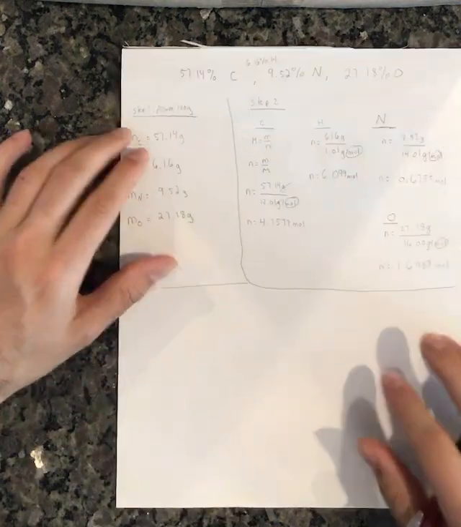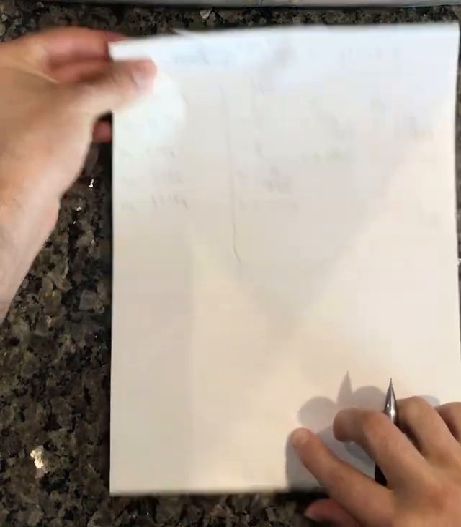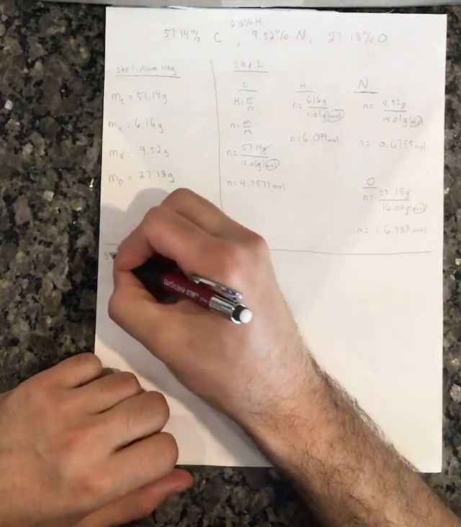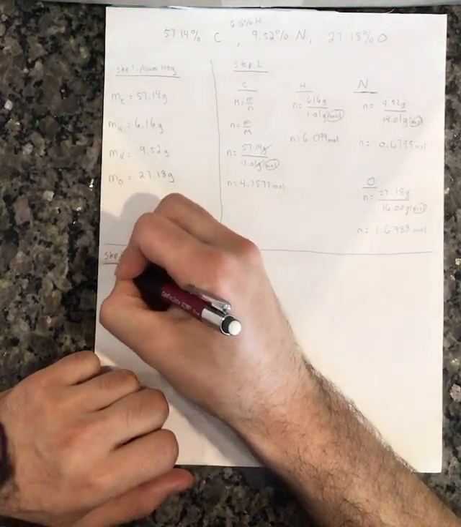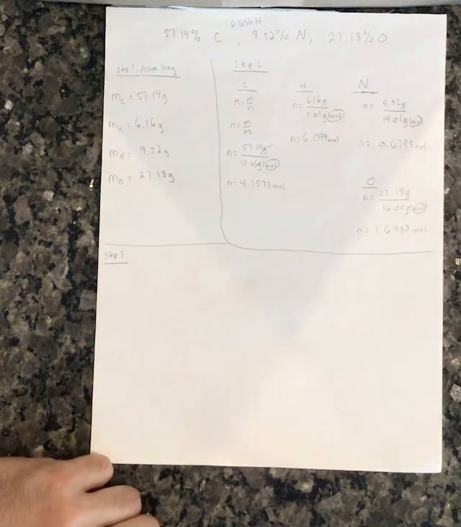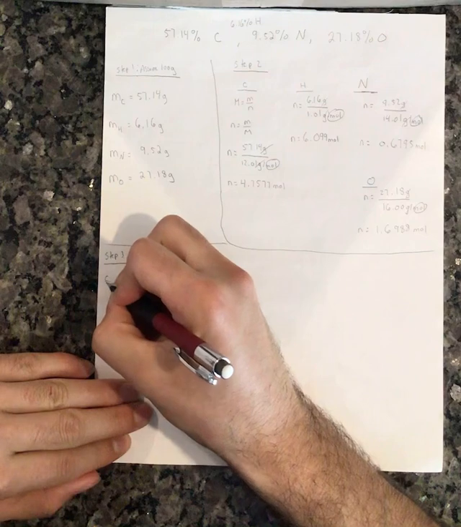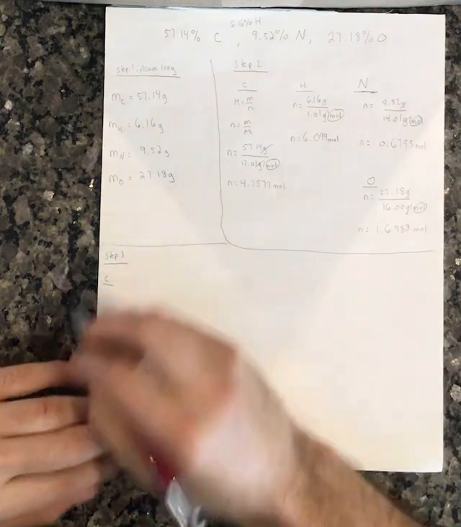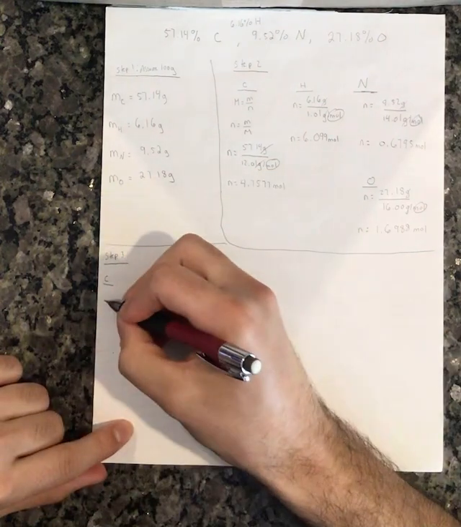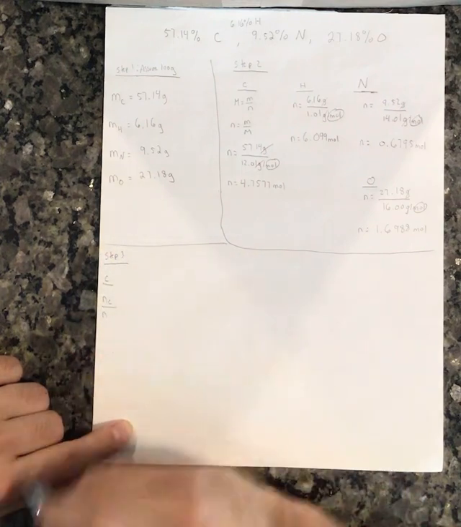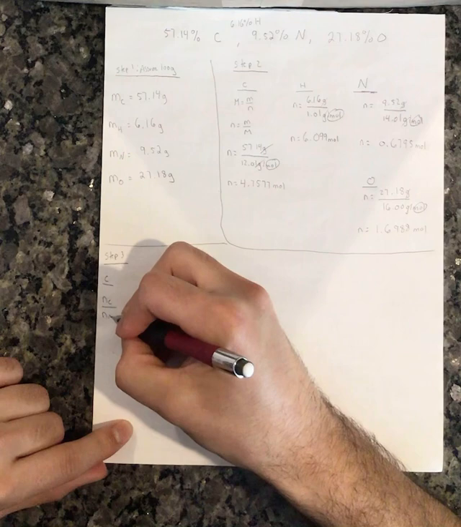Okay, step one, step two. So now we need to go to step three, where we divide by our smallest. Once again, I'm going to split this up. For carbon, we're going to take our moles of carbon and divide it by our moles of our smallest, which in this case is our nitrogen.